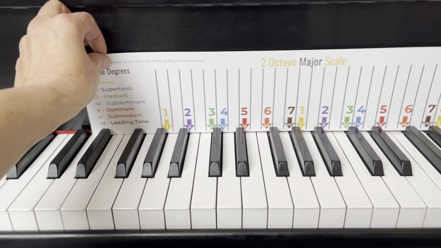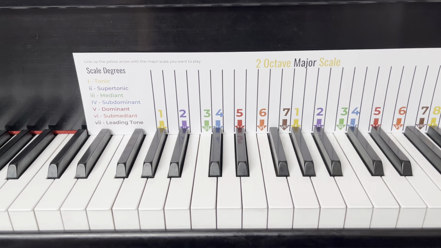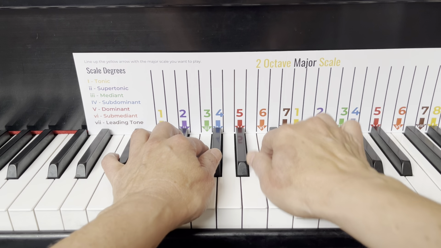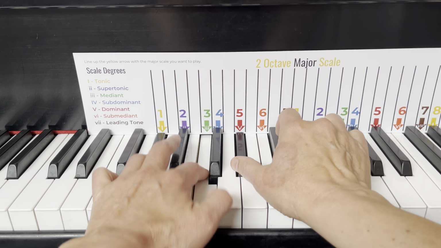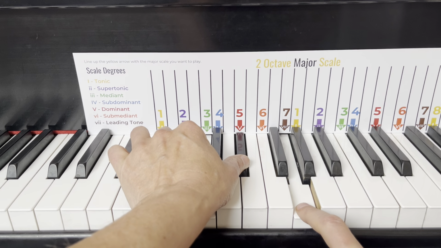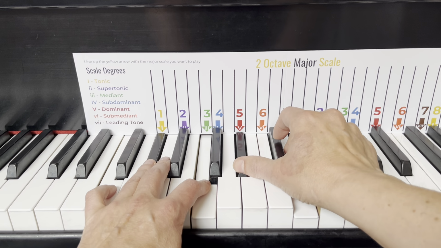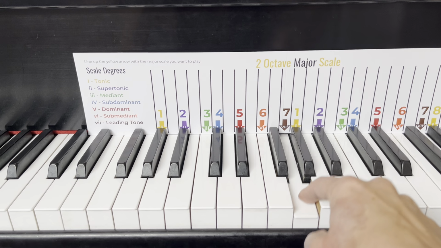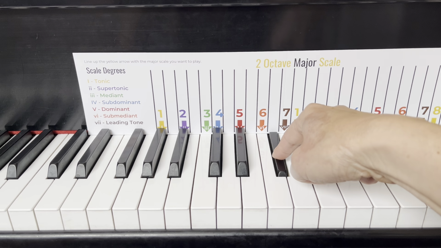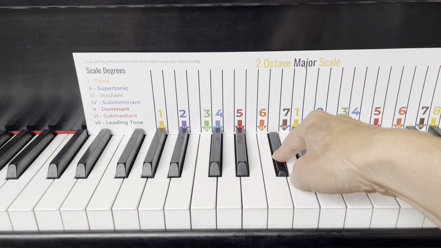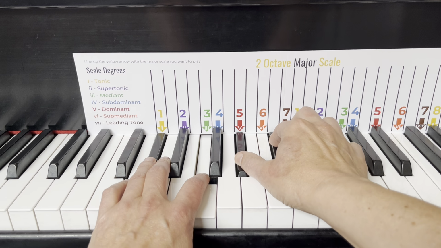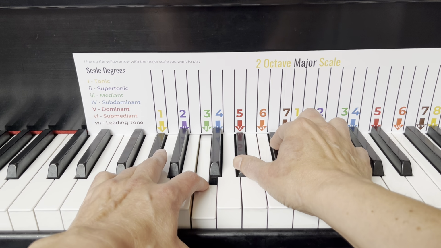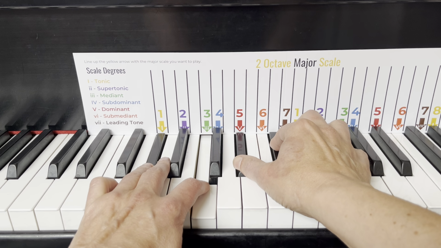I'll demonstrate that on A flat. So here's A flat major. Then I'm going to play 1, 3, 5, 7, and you can see the 7 is this G key right here. So then if I want to make it into a dominant seventh, I'm going to take the G and go half a step or tone lower or one key to the left. So 1, 3, 5, flat 7, and there's my dominant seventh chord starting on A flat.